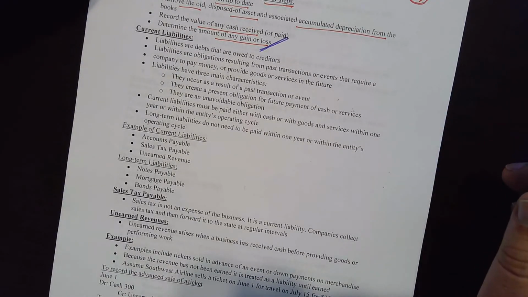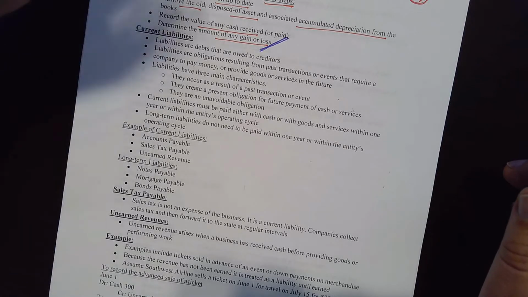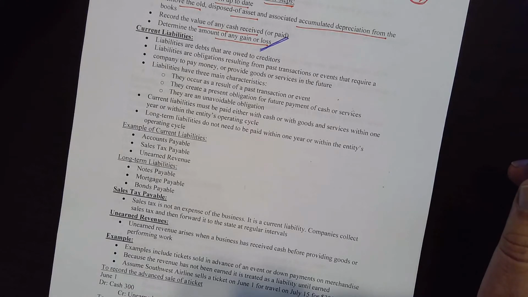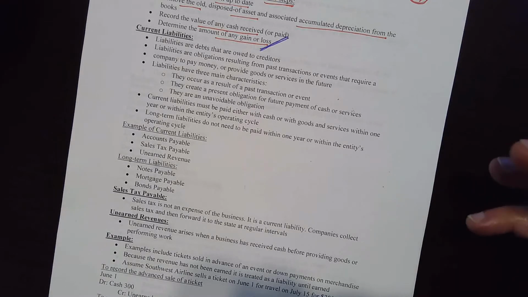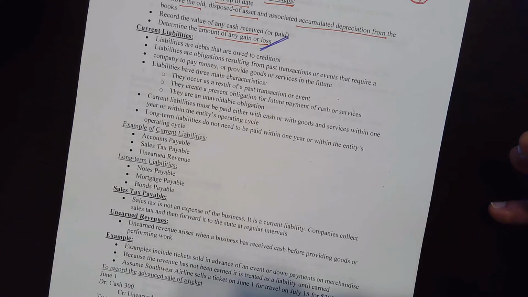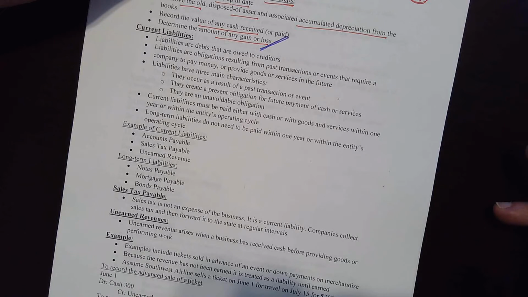In this video, we are going to talk about liabilities, especially current liabilities. As we know, the liabilities are the debts that the business owes to the creditors. They are obligations, basically. They are there because of a past transaction. In case you have borrowed money, merchandise, inventory, anything that you have borrowed in the past, it will be considered a liability.